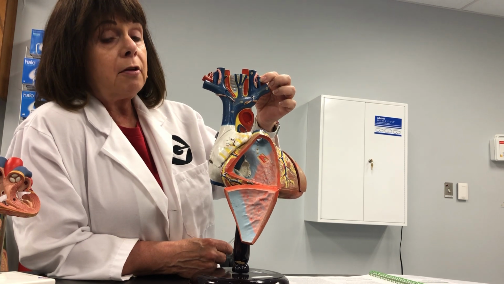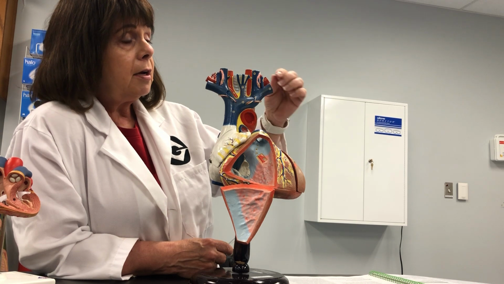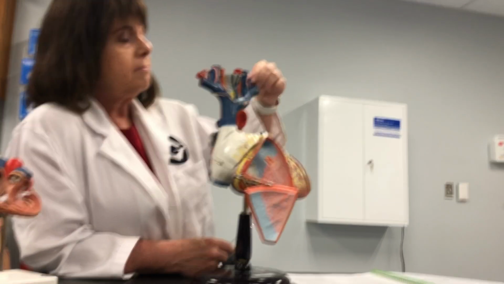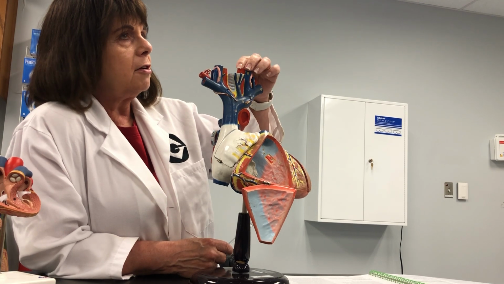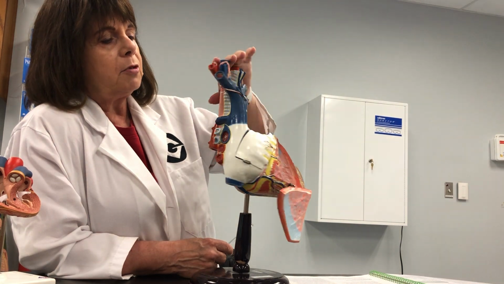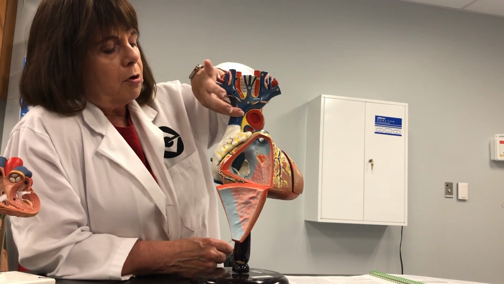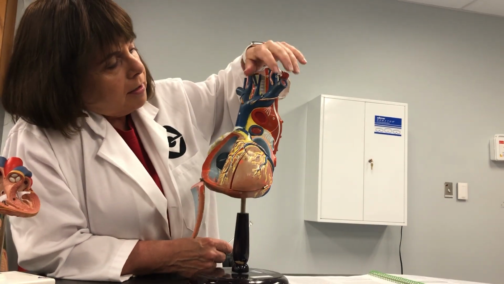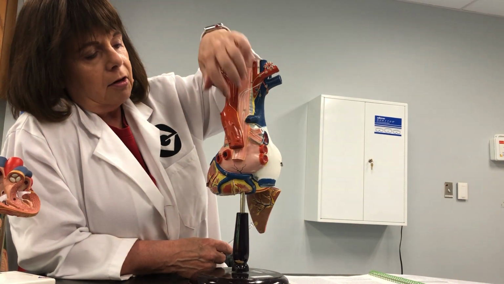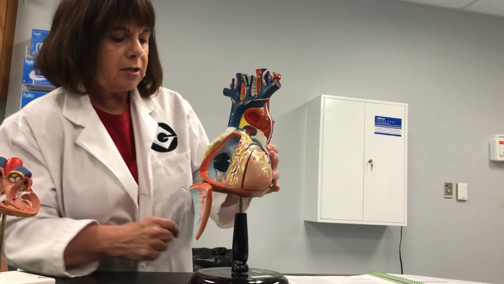The left brachiocephalic will then go into the left subclavian artery, and this is the left common carotid. There's your right common carotid coming off of the right subclavian. So you'll have to know those. This is your pulmonary artery here, and again, the aorta, not as clear, here it is here. The aorta splits too, and it goes down around the back of the heart, down to the rest of the body.